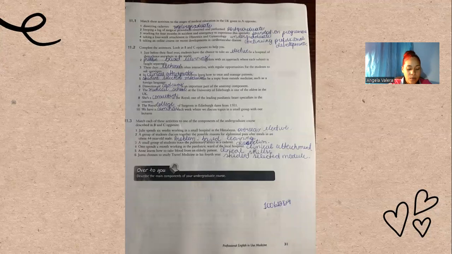Julia spent 6 weeks working in a small hospital in the Himalayas, overseas. A group of students discussed together the possible reasons for abdominal pain in a 44-year-old male: problem-based learning.